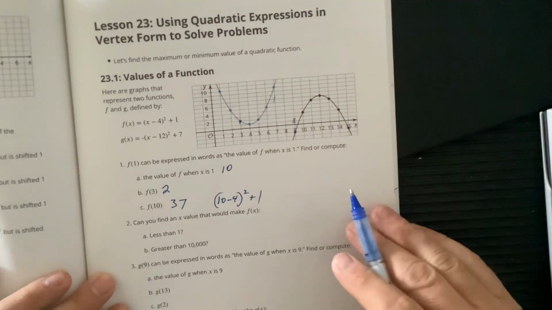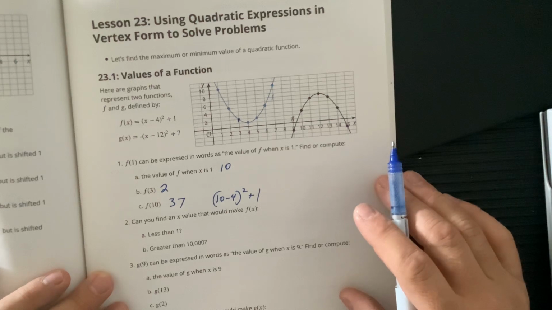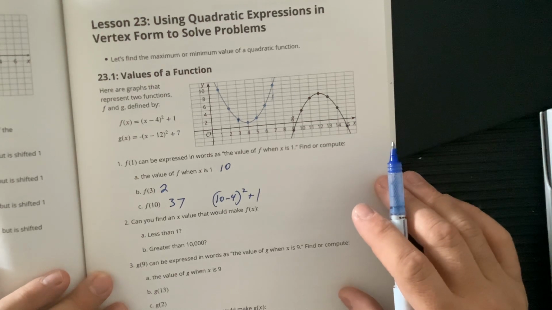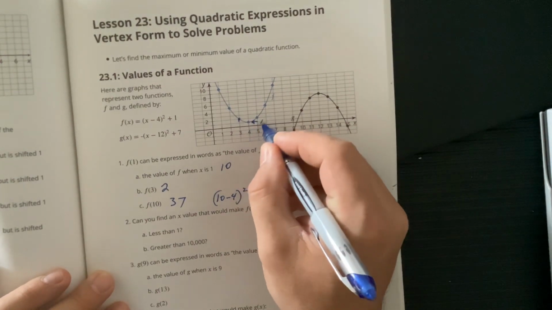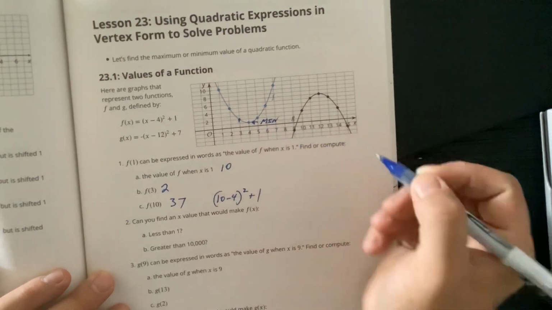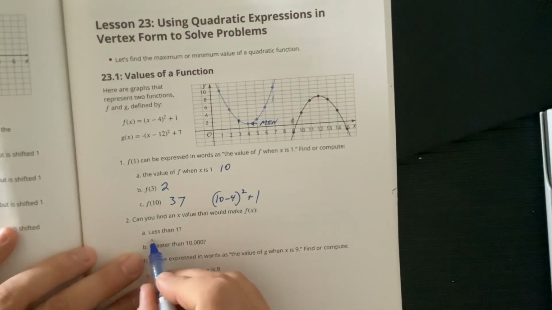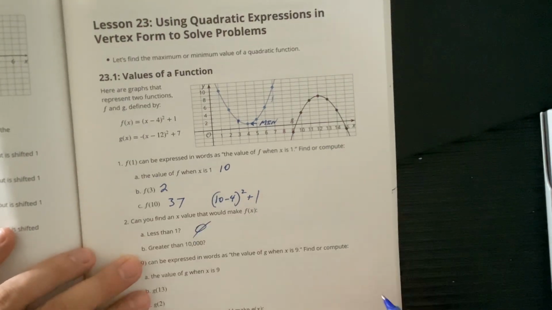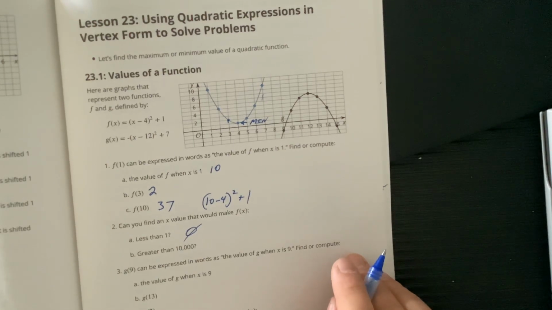Can you find an x value that would make f of x less than 1? No. Why not? Because this is our minimum point. It never gets any lower than 1. So where does it get less than 1? It doesn't. It never goes below 1.